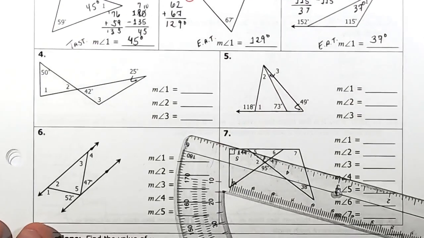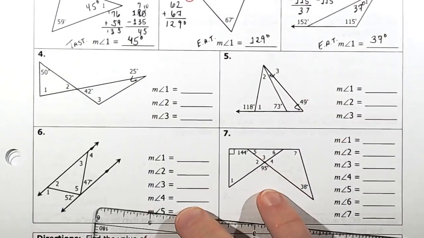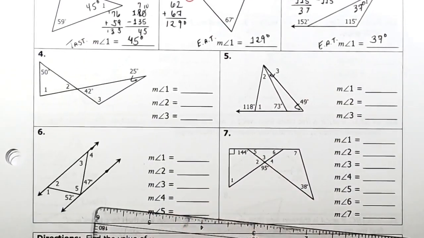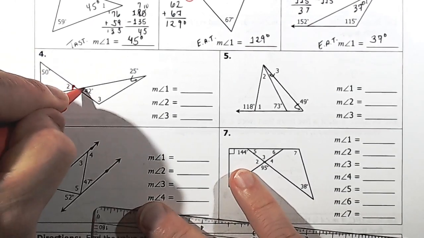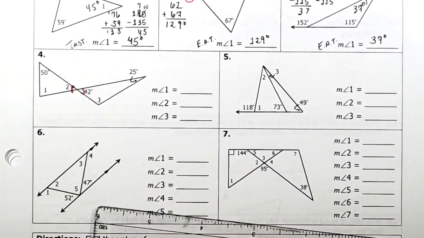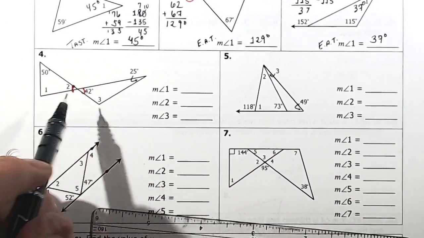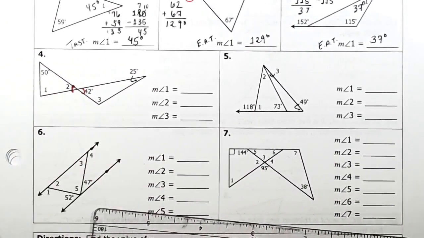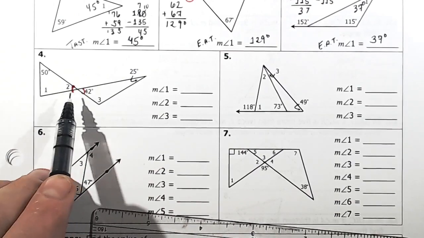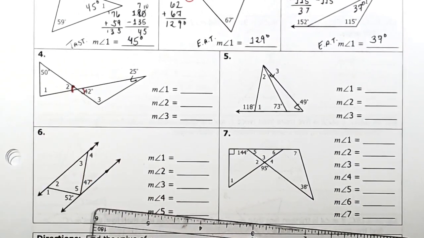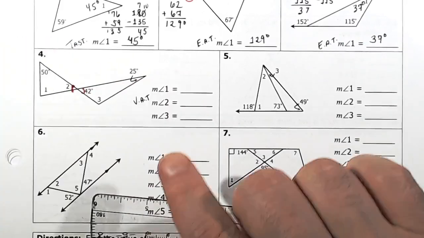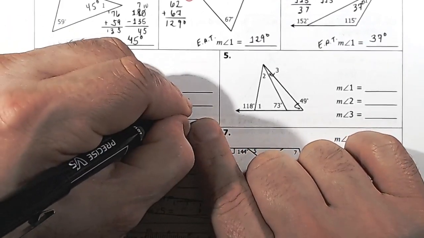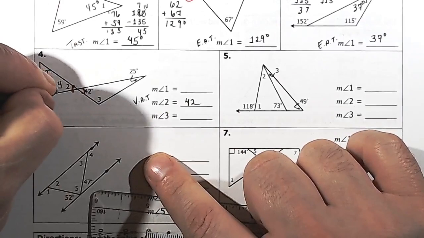Okay, and number 4, right away I'm noticing that angle 2 is a vertical angle with the angle that is 42 degrees that's opposite. So angle 2 is 42 degrees. This is the vertical angle theorem. Angle 2 is 42 degrees.